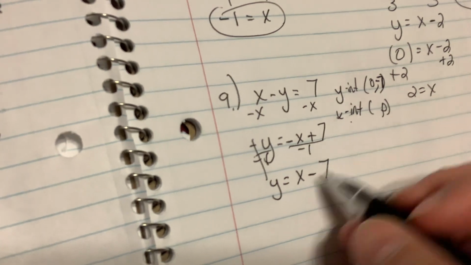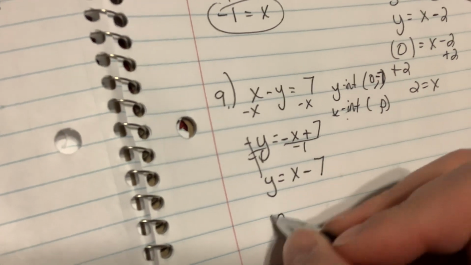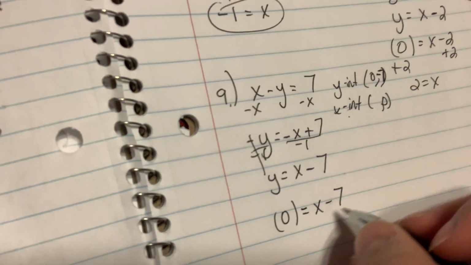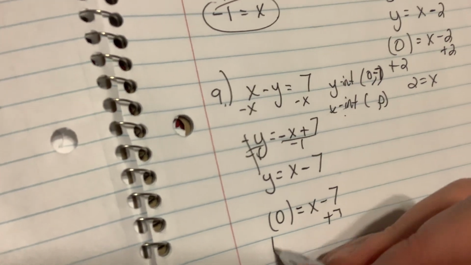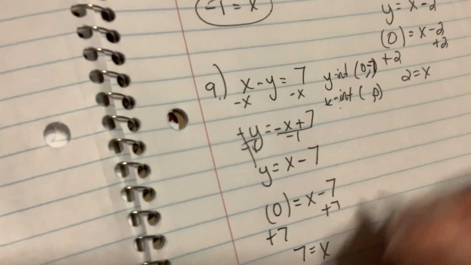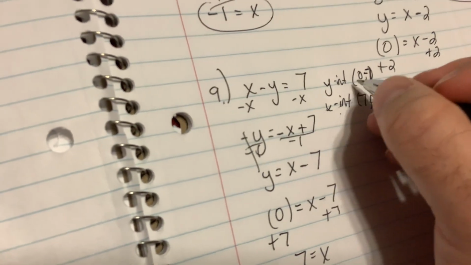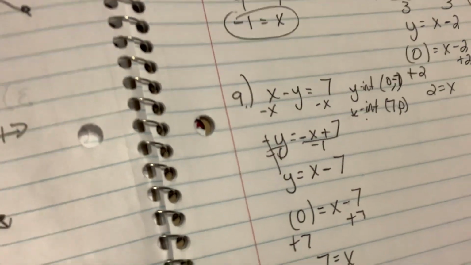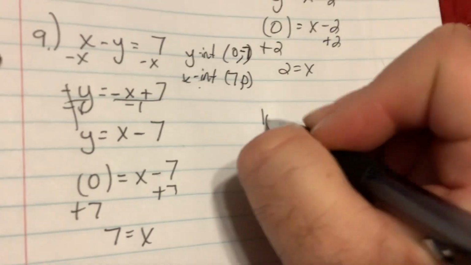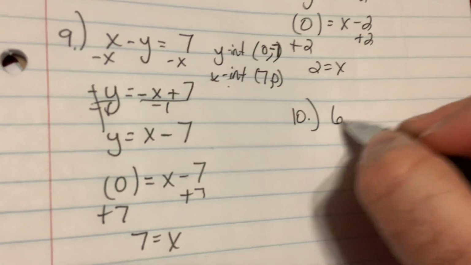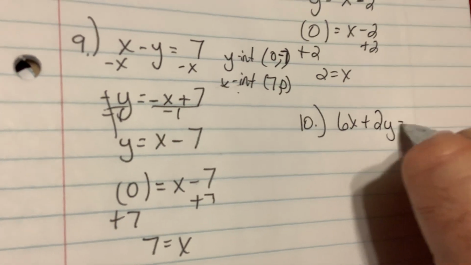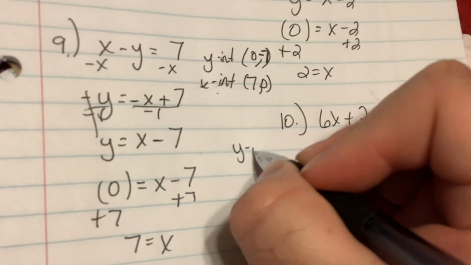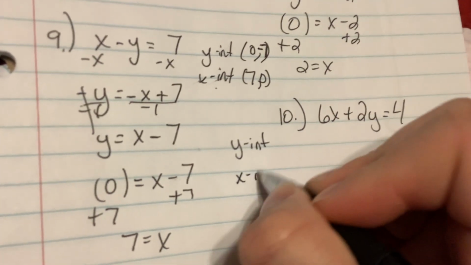And for my x-intercept, I'm going to plug in 0 for y and solve for x. All we need to do is move the 7 over, and 7 is x. So (0, -7) for y-intercept, (7, 0) for x-intercept. All right, last one, number 10, 6x + 2y = 4. So we need our y-intercept and our x-intercept.